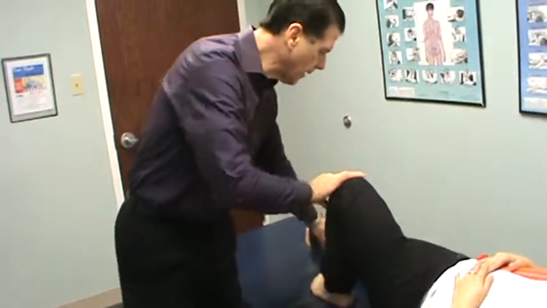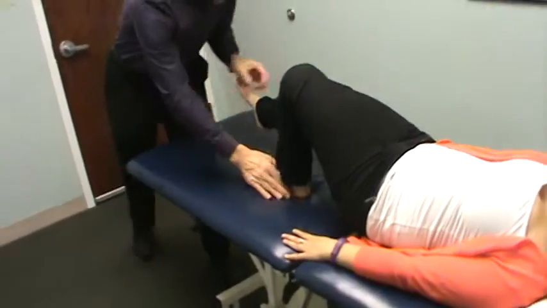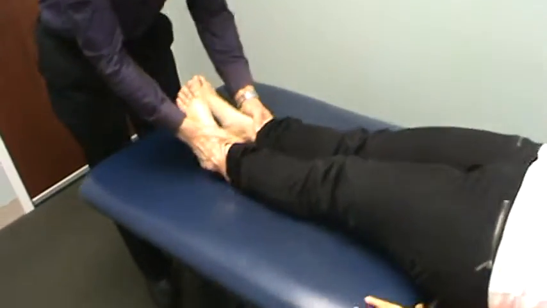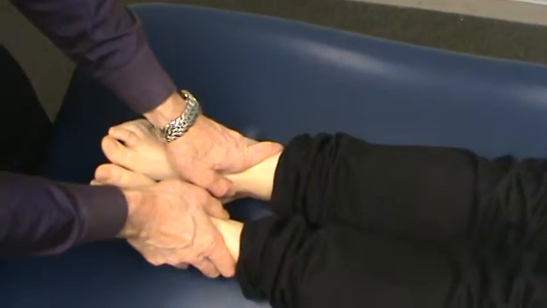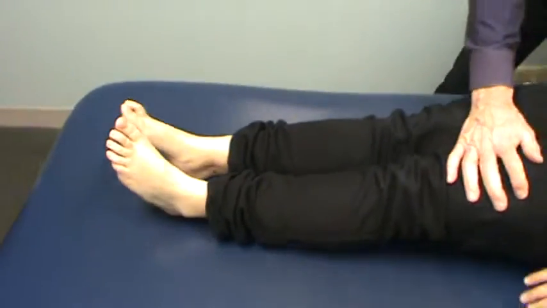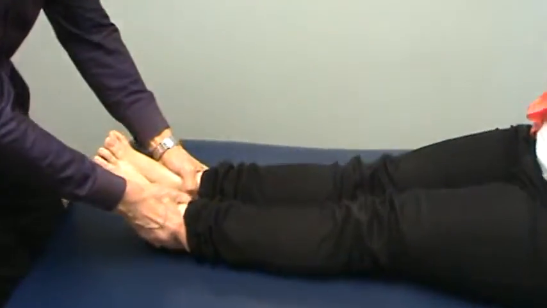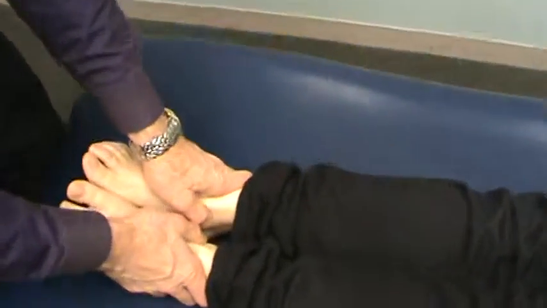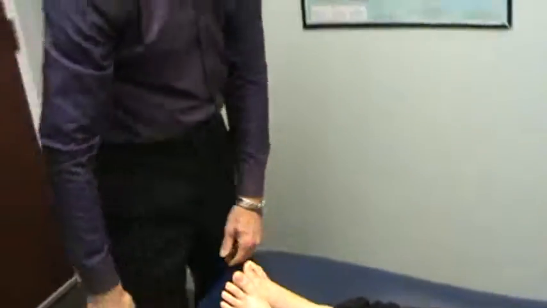And then you recheck. Let's have you bridge up and down. And what we should see is pretty much even in supine, and we'll lift you up and rest like that, and pretty much even in sitting. So that's the correction. Okay, thanks.